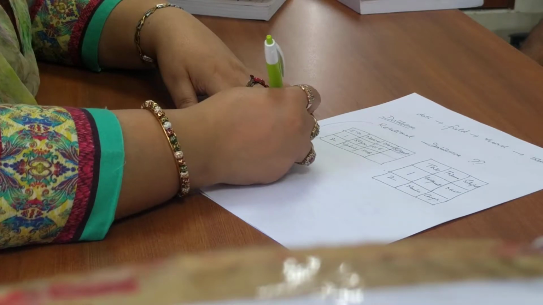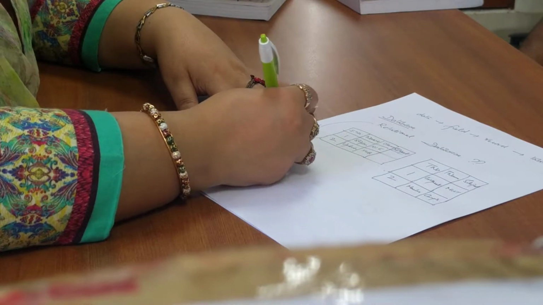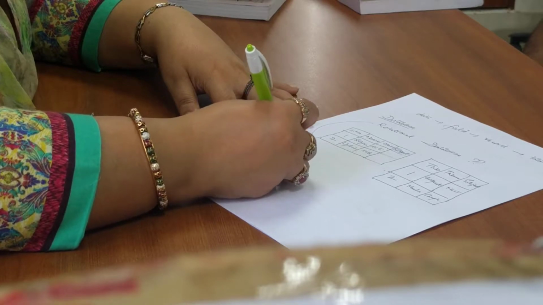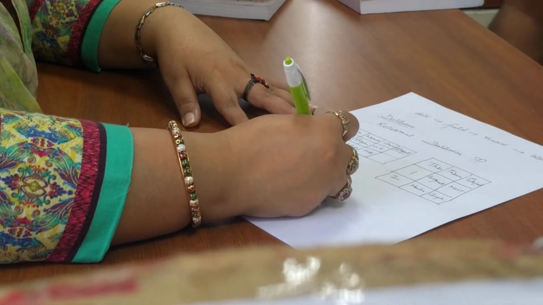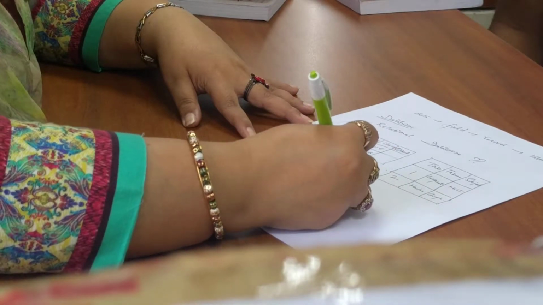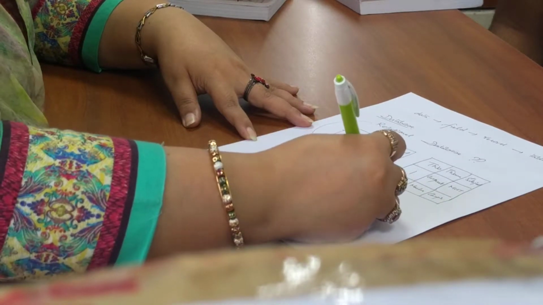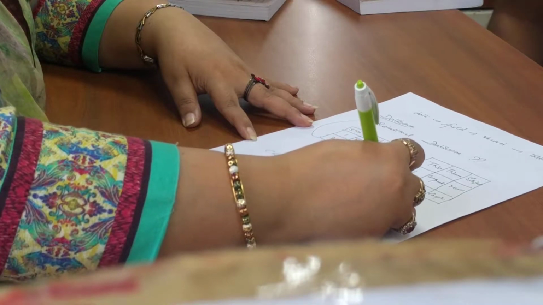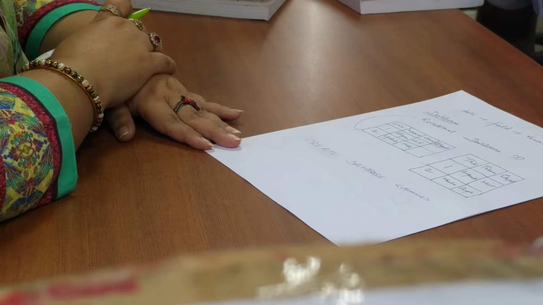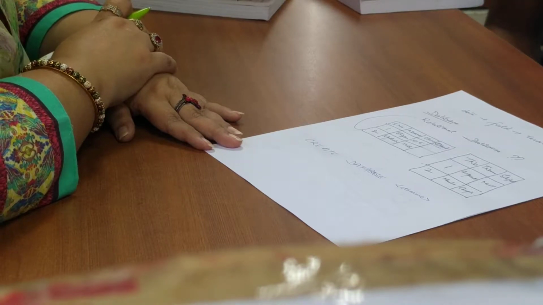Now let's go on to the first command that we learned. What will this command do? It will create a new database named what?